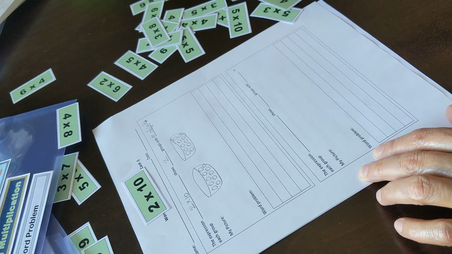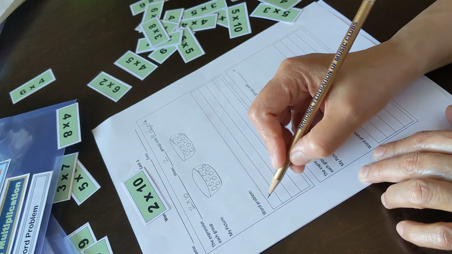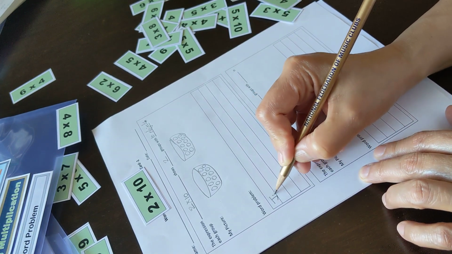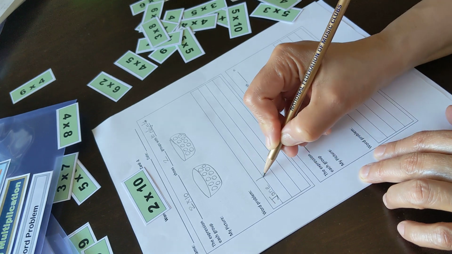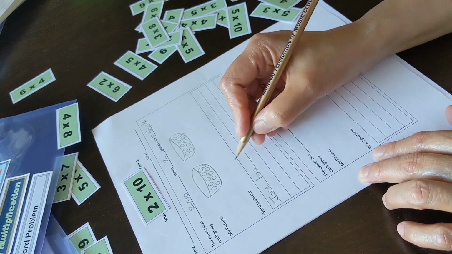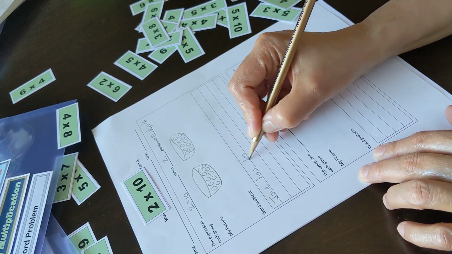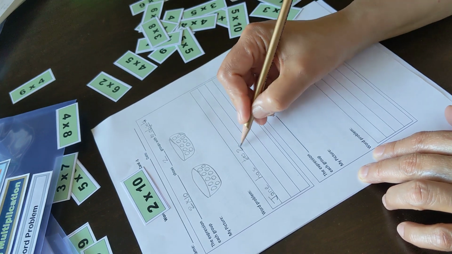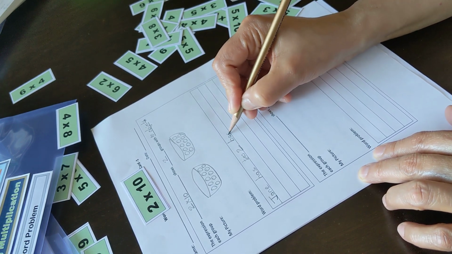Now the word problem can be: Jane has 2 baskets.